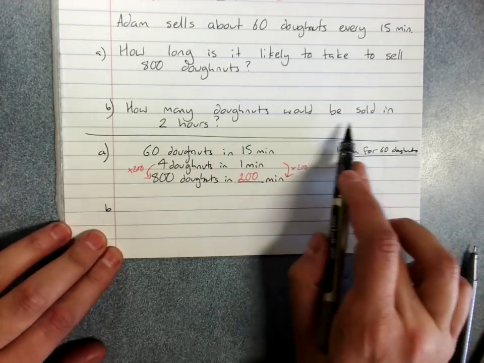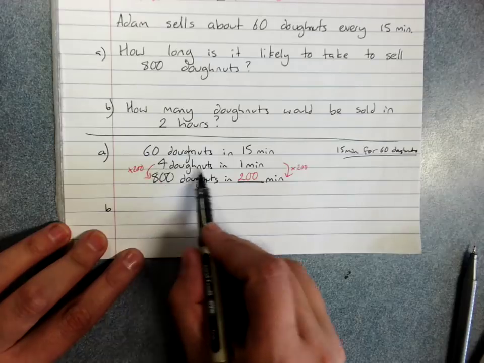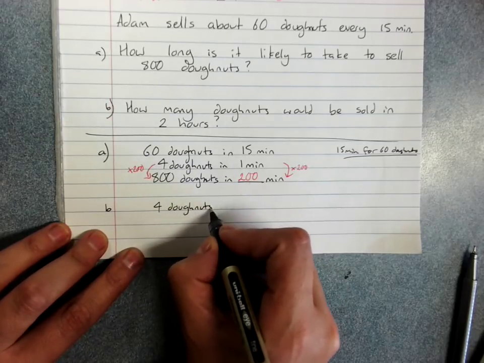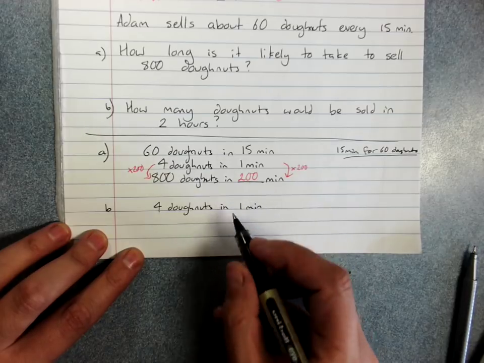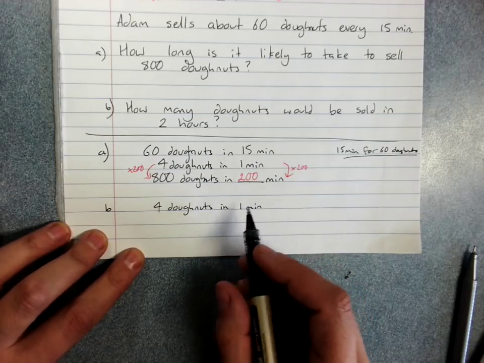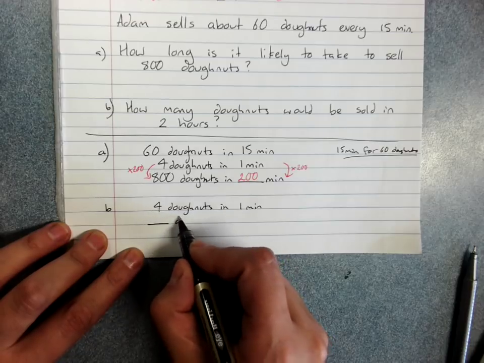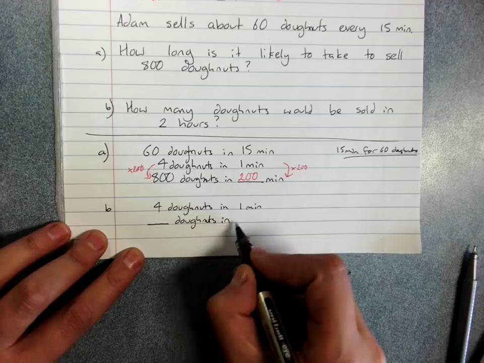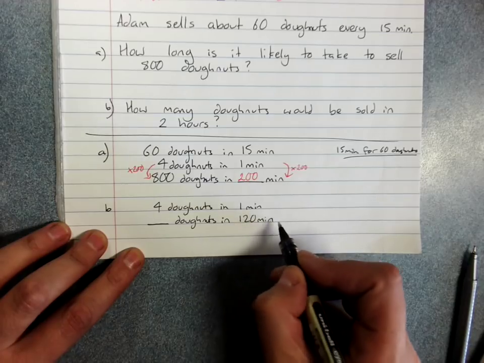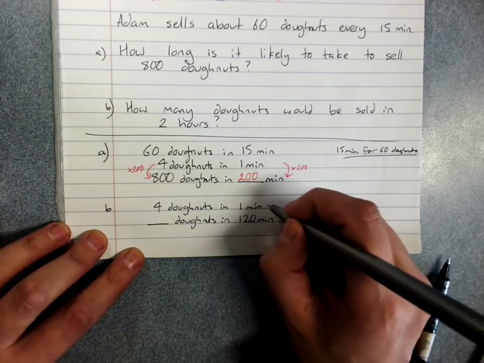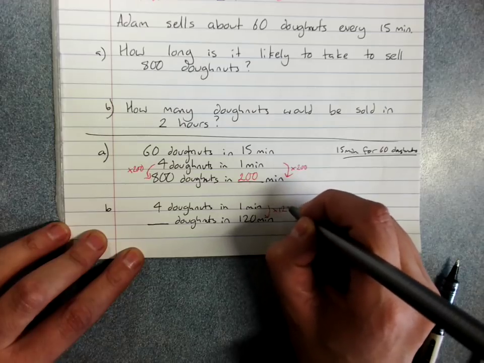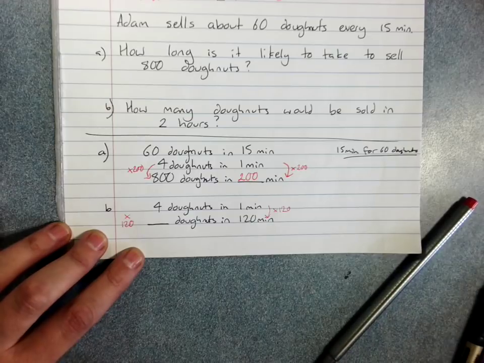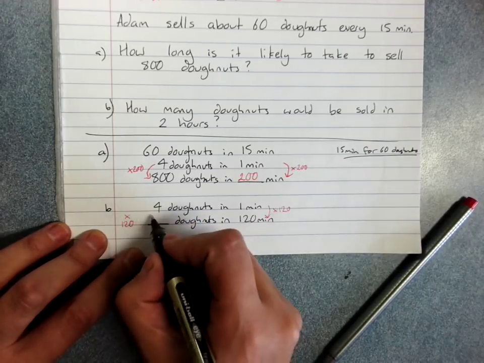Question B, how many donuts would be sold in 2 hours? Well, we've got our rate, 4 donuts in 1 minute. We worked out before that 2 hours is 120 minutes. How many donuts in 120 minutes? 1 times 120 is 120. So I've got to do 4 times 120 as well, which will be 480.